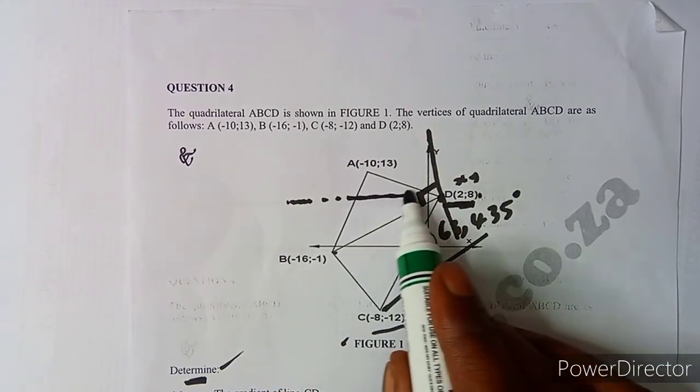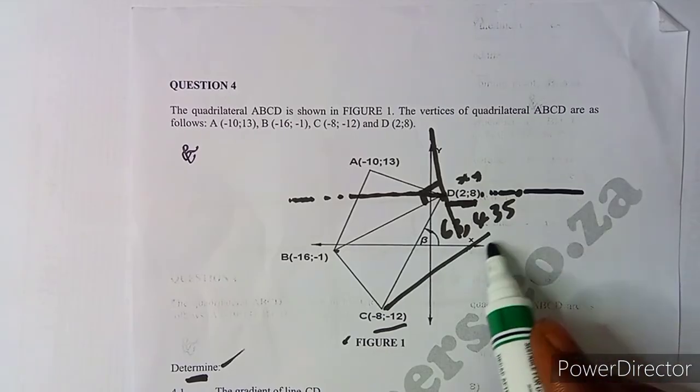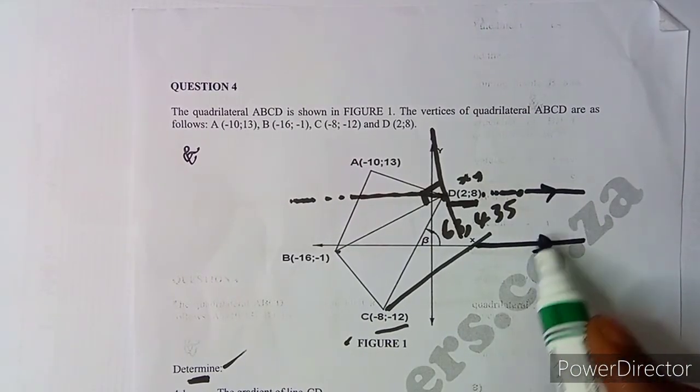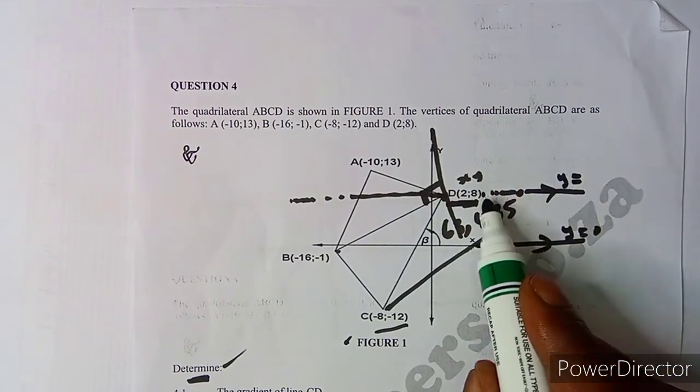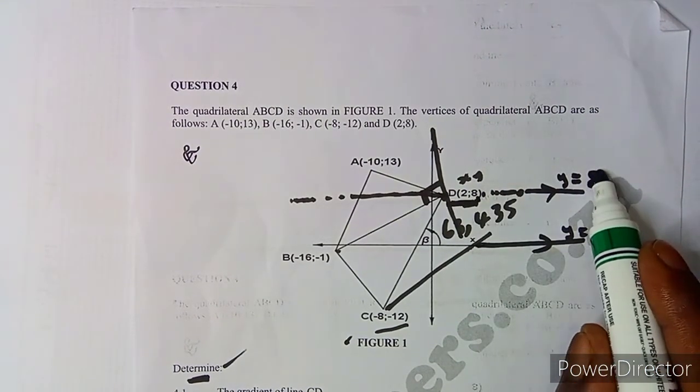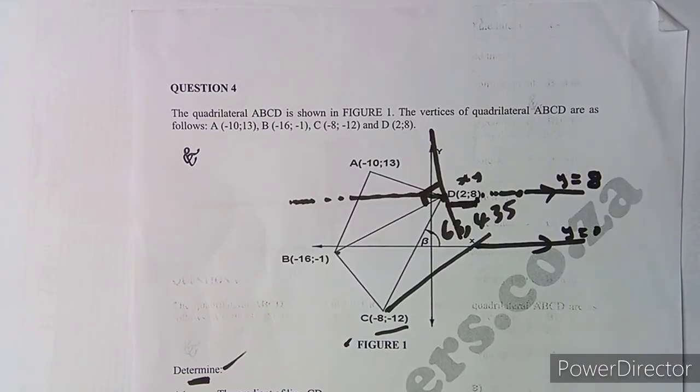It's going to pass like this. That is to be parallel. This is your x-axis, so they are parallel. So you have y is equal to 0, and this one is y is equal to the value of y at this point, which is 8, not the value of x, but the value of y.